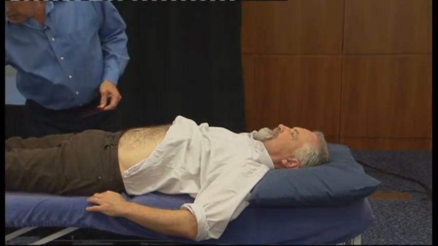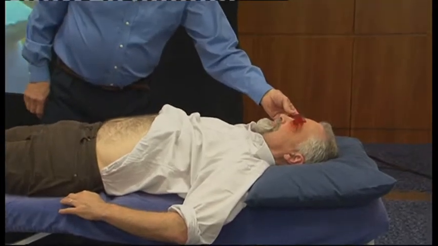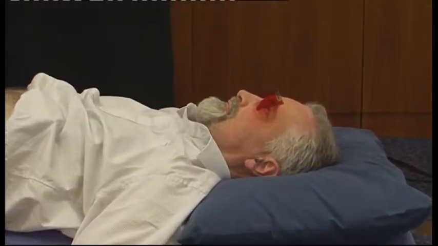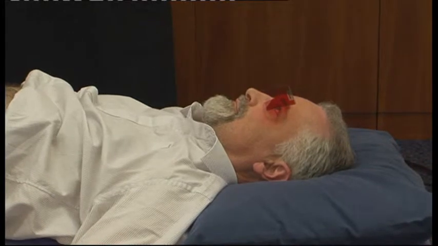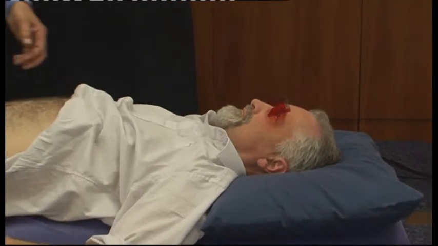So what we're going to do is we're going to test his colours for his constitutional type, and we'll test first of all, pull for the red.